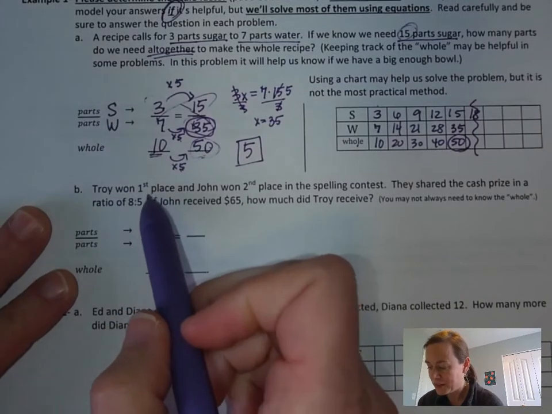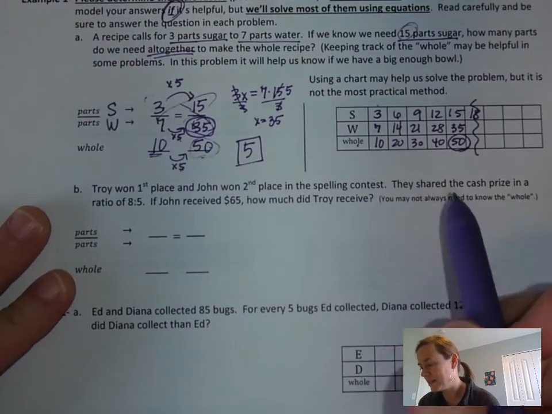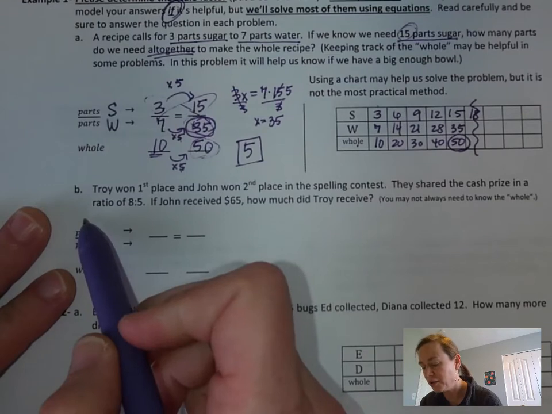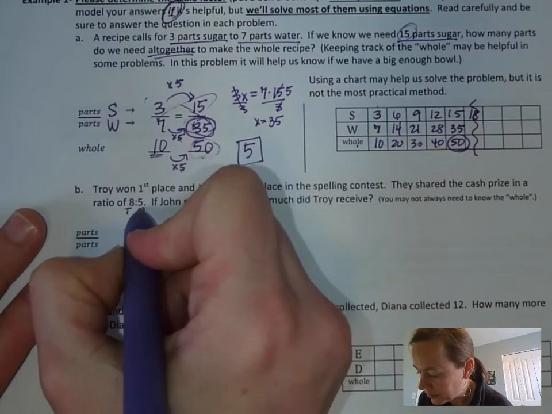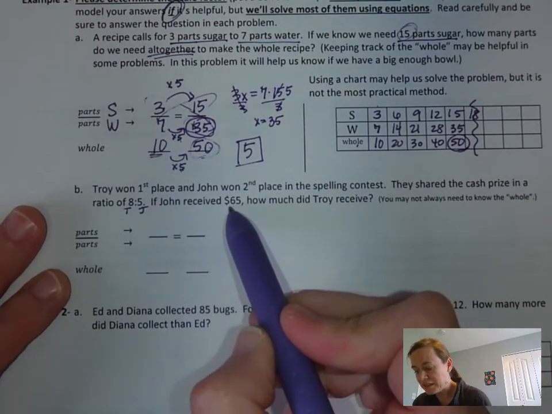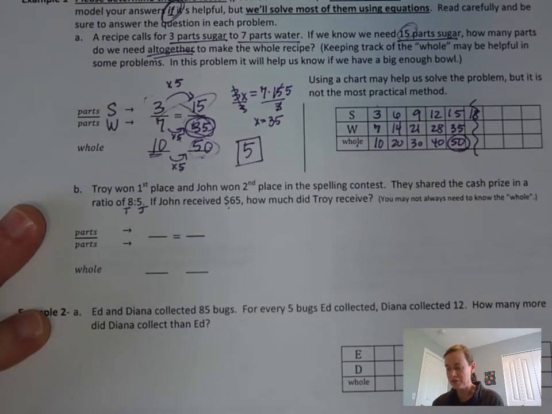Troy won first place and John won second place in the spelling contest. They shared the cash prize in a ratio of 8 to 5. Okay, so 8 was Troy, John was 5. If John received $65, how much did Troy receive?